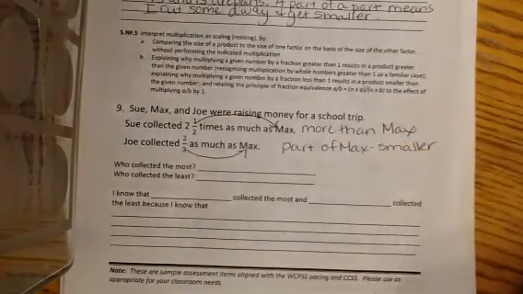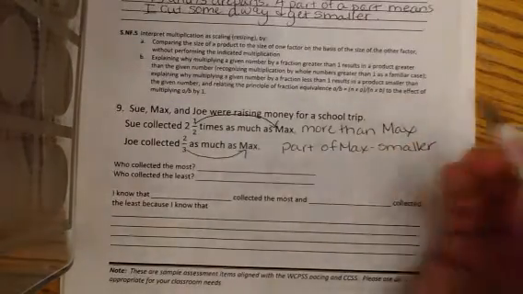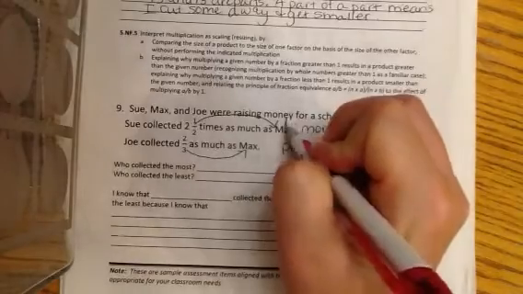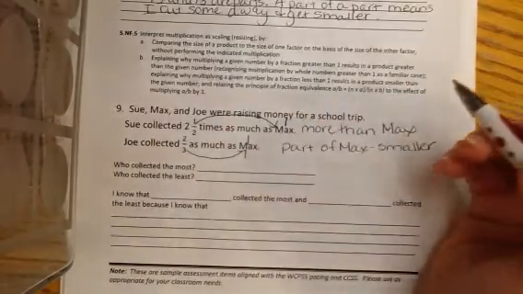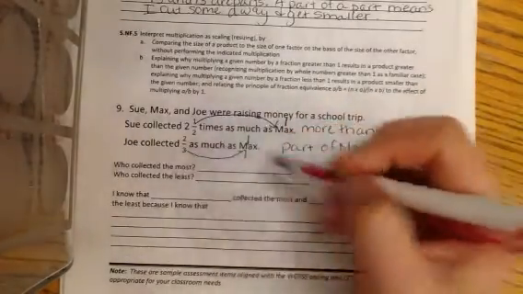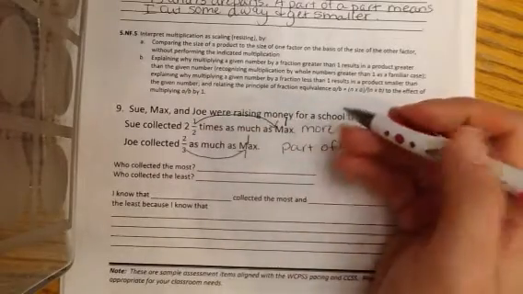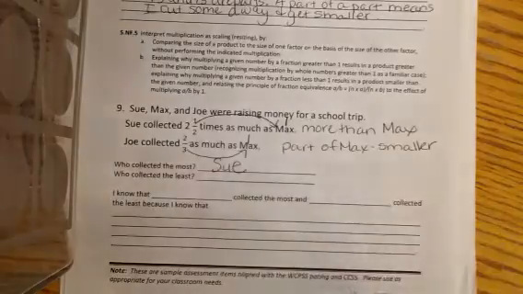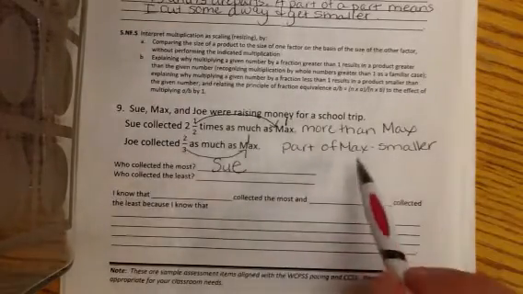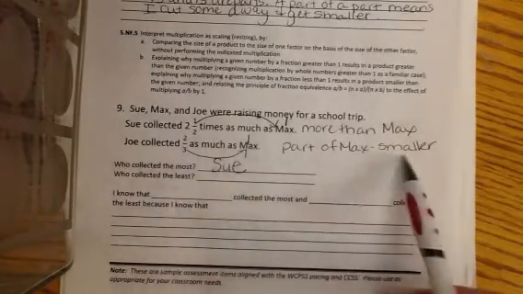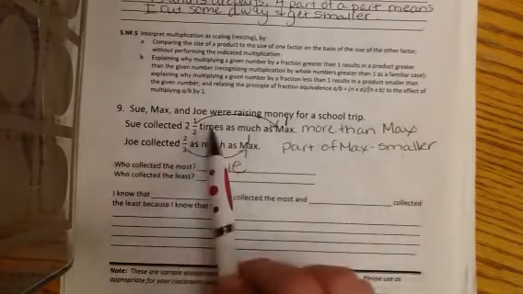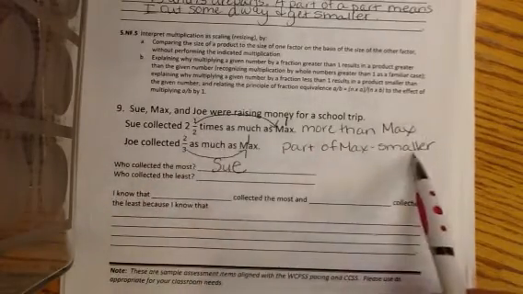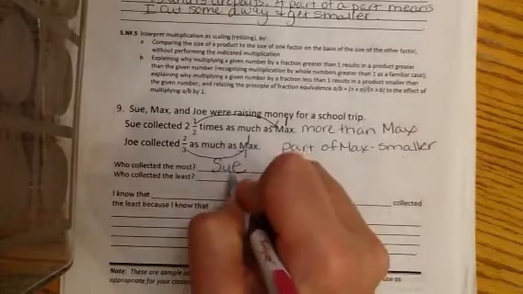Okay, so I'm going to pick a number and I'm just going to put it in here. What if Max picked 1 whole? Max picked 1. So who collected the most? 2.5 times. So that would be Sue. Who collected the least? Well, Joe collected part of Max's. Sue collected more than Max, so Joe would be the smallest.